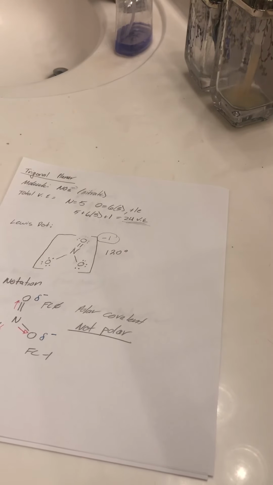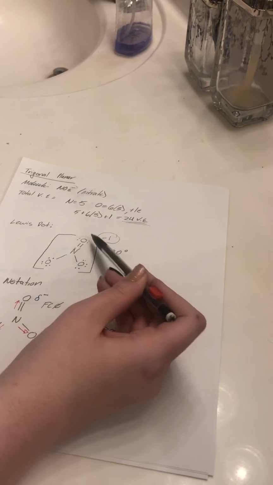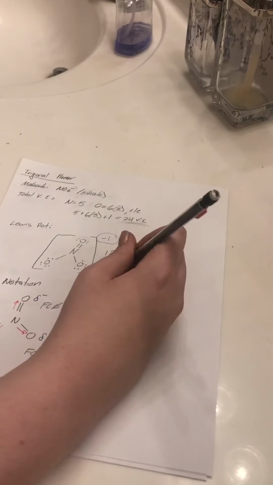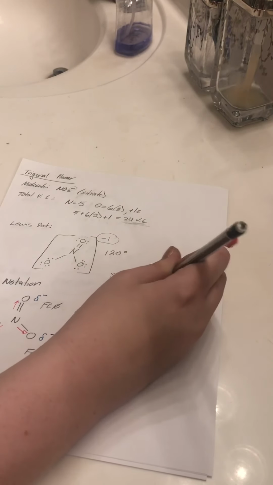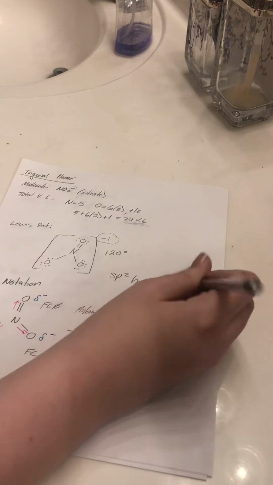And then I did want to mention one more thing I did forget for the trigonal planar. For the hybridization, this is going to have 3 electron domains. So we're going to look at 1, 2, 3. And so this is going to be sp2 hybridized. Sorry about that.